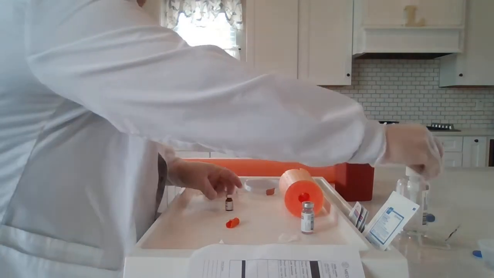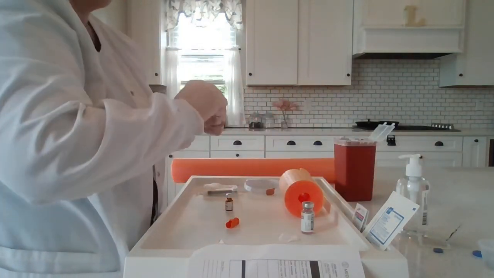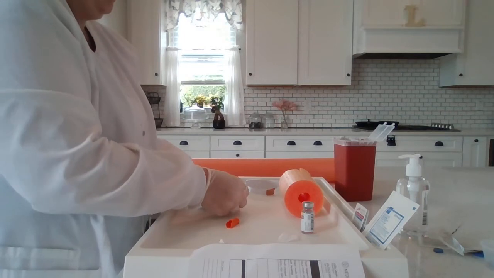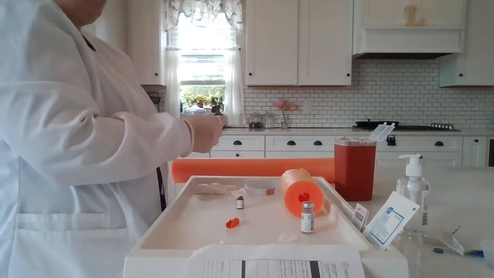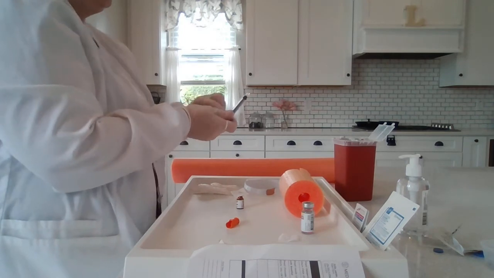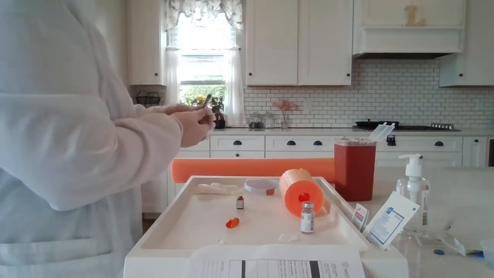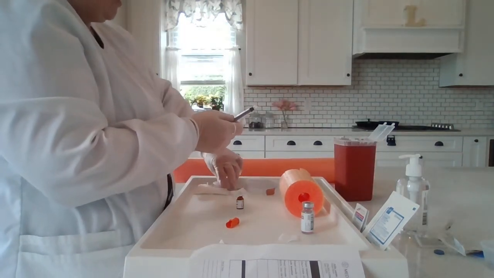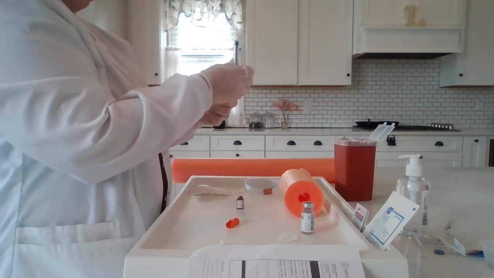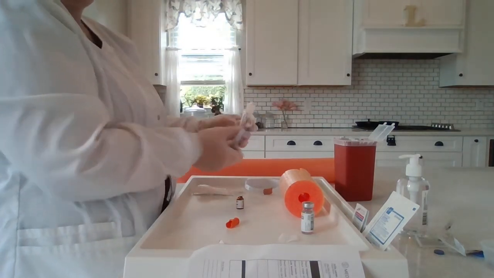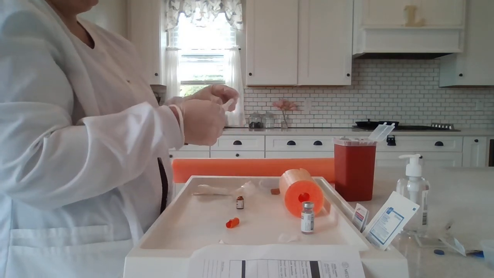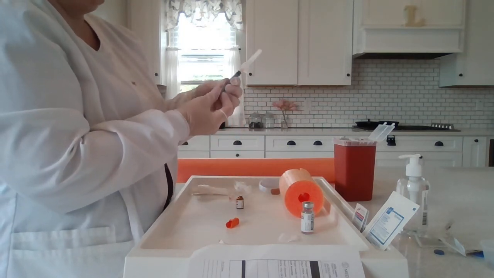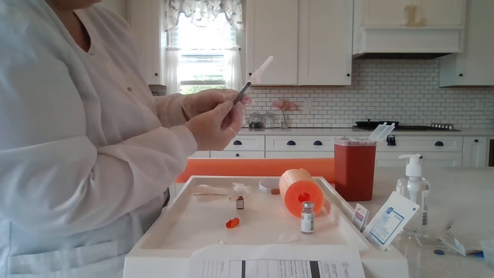So I'm going to pop my cap, don my new alcohol wipe, and clean the top of my haloperidol. I'm going to have a new syringe and dispose of that. And then I'm going to take my draw needle, making sure the top's clean. I'm going to circle the top. I am going to draw back on here 2 milligrams.